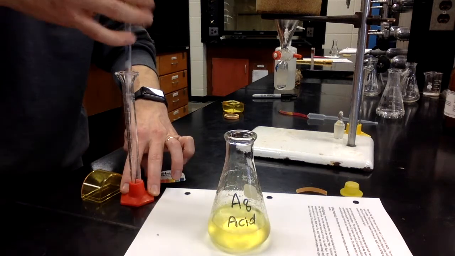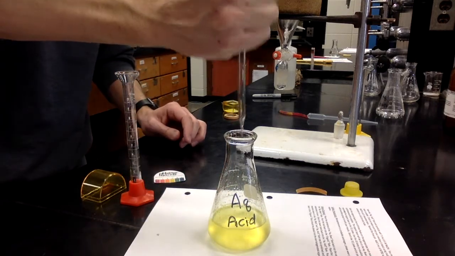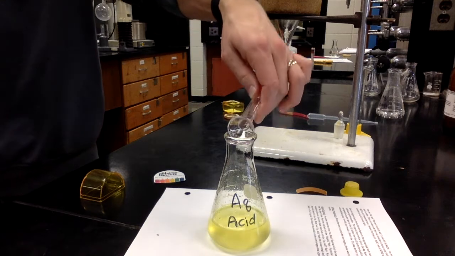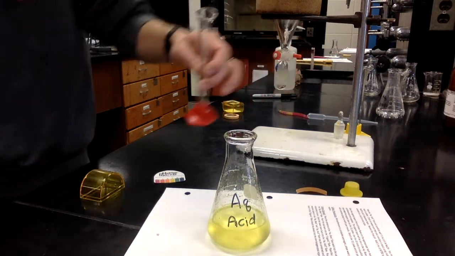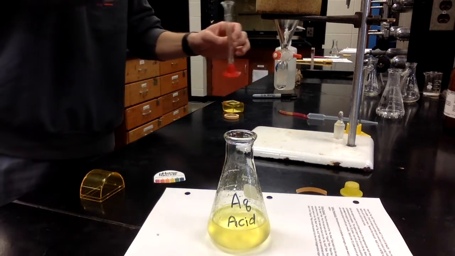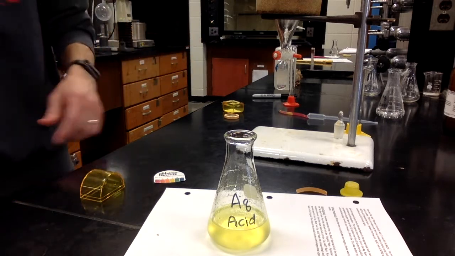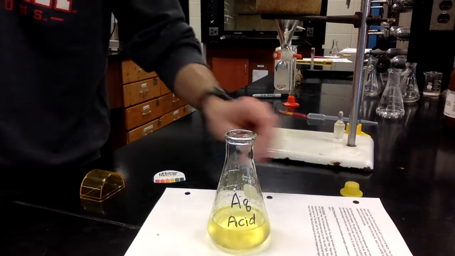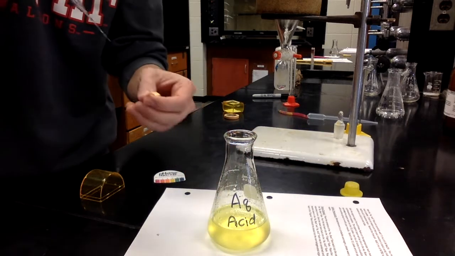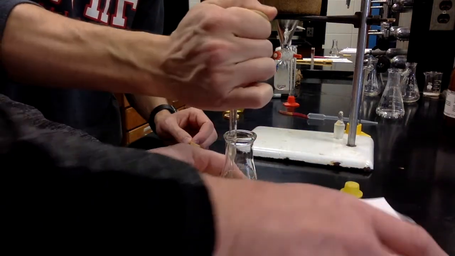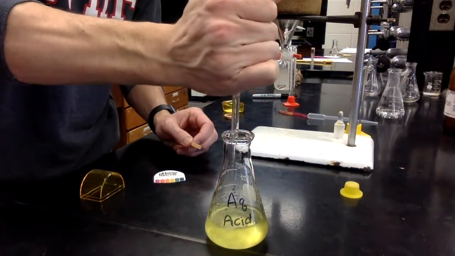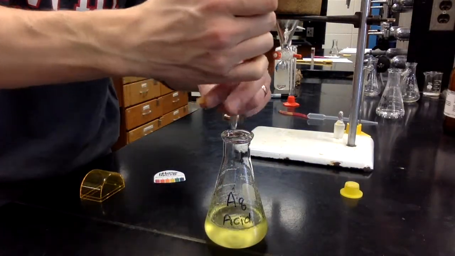Okay, and there the yellow color is persisting. I think that might have been me. All right, so we have added our sodium hydroxide to that. Let's check that pH. That solution. Fully mixed.